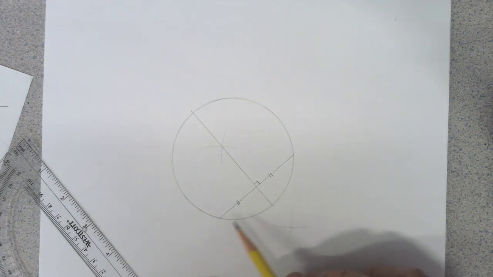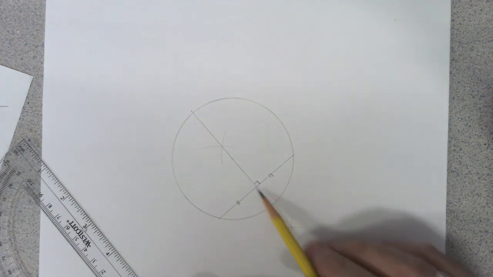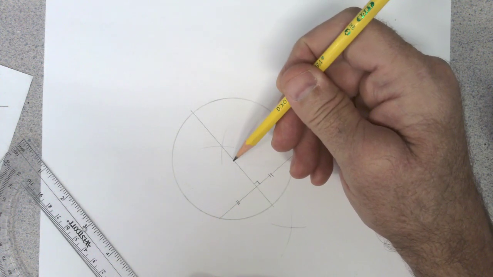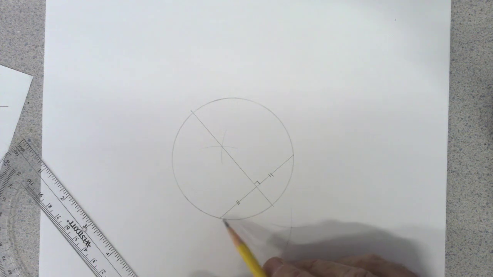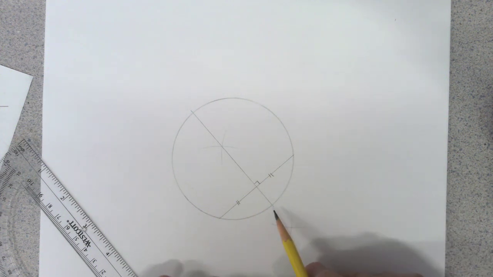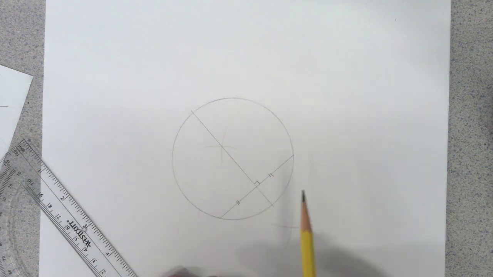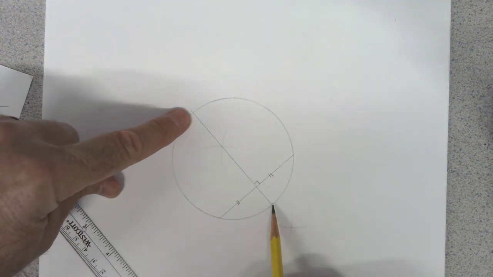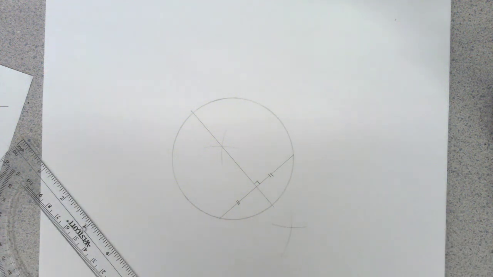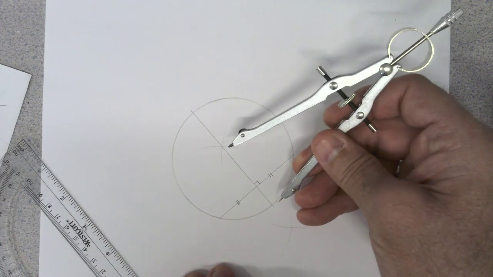Now, the center of my circle is somewhere on this line, and I could probably guess, maybe right in there. But now that I found the center line, the diameter, by bisecting this, I can find the center again by bisecting this line, and it will also go through, and wherever it crosses, that's going to be the center of my circle. So we'll bisect this again, perpendicular bisector.